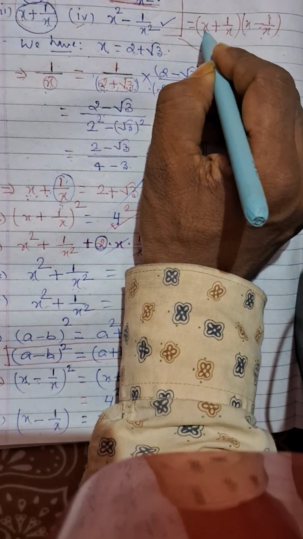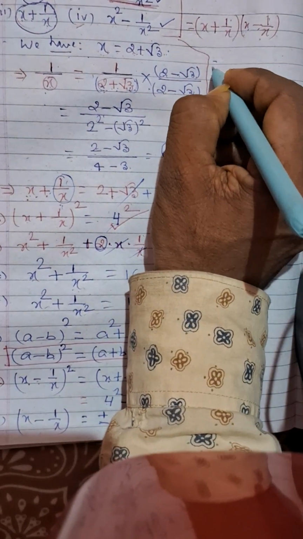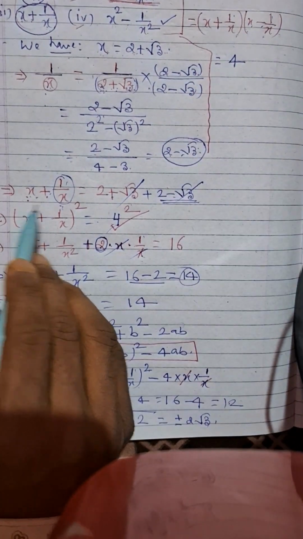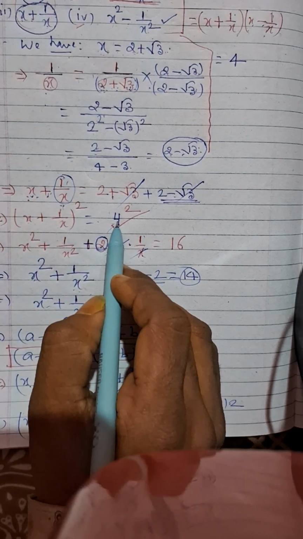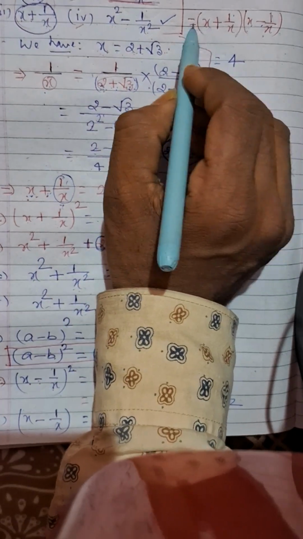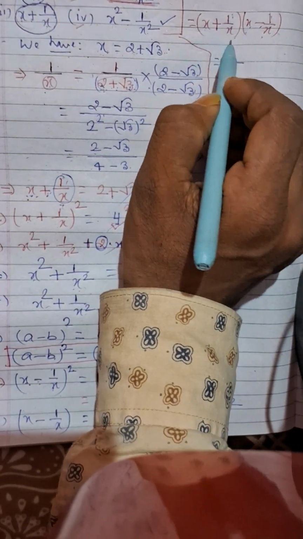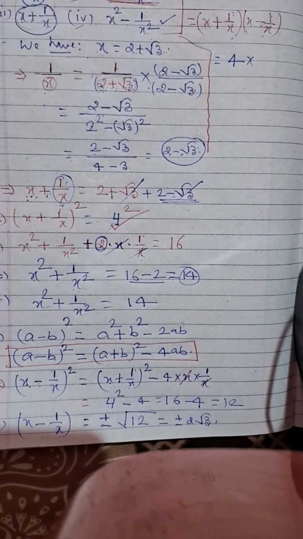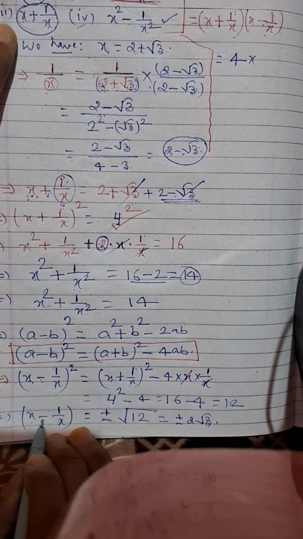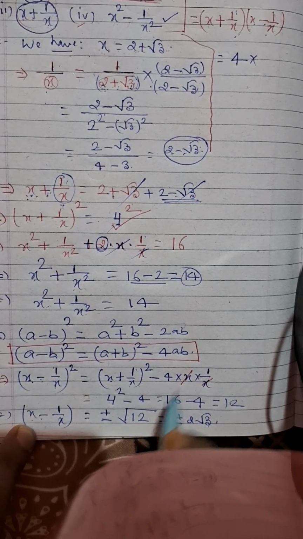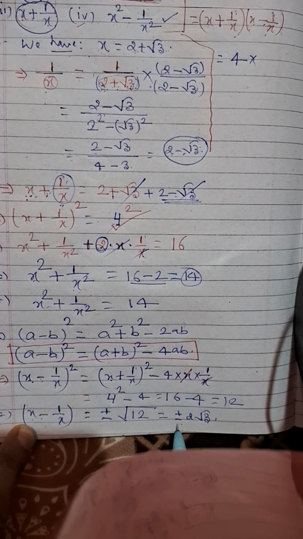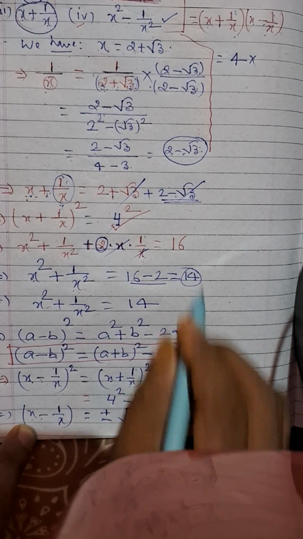You see that x plus 1 over x is nothing but 4, because we have already calculated it. So we have substituted the value of x plus 1 over x here, and the value of x minus 1 over x we just calculated, which is plus minus 2 root 3.